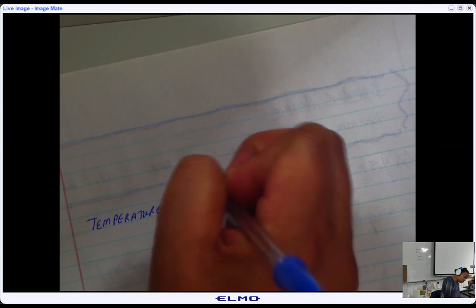On that, at the bottom or somewhere on there, you can add some temperature conversions. I'm just going to do a couple.